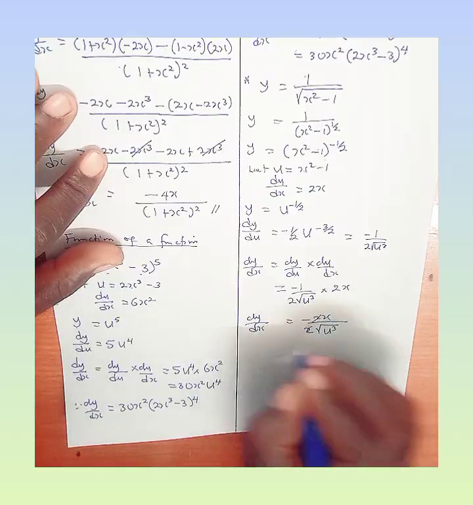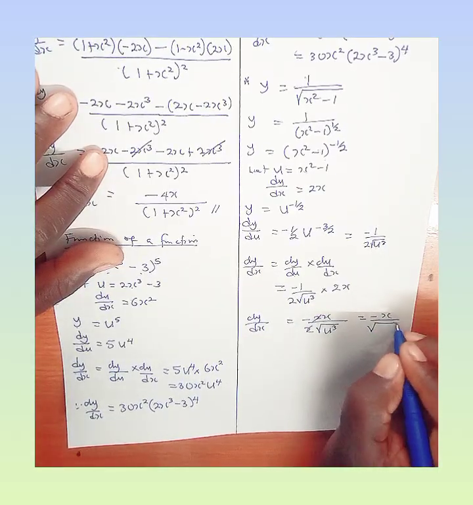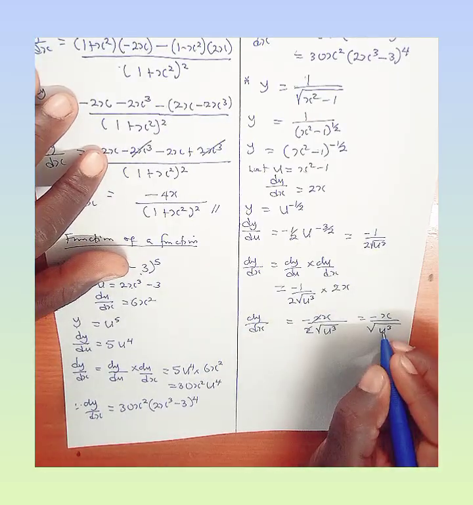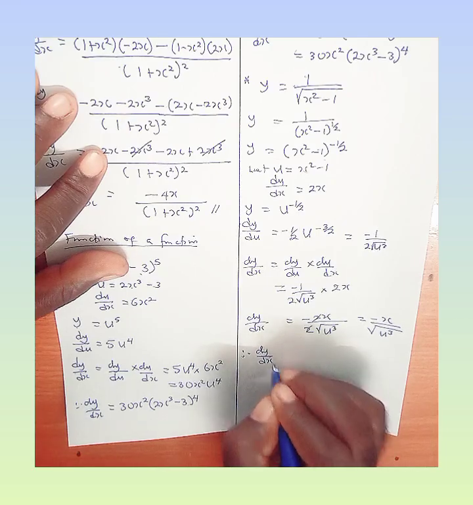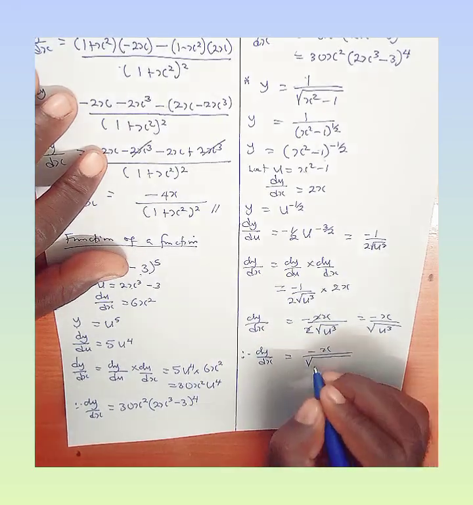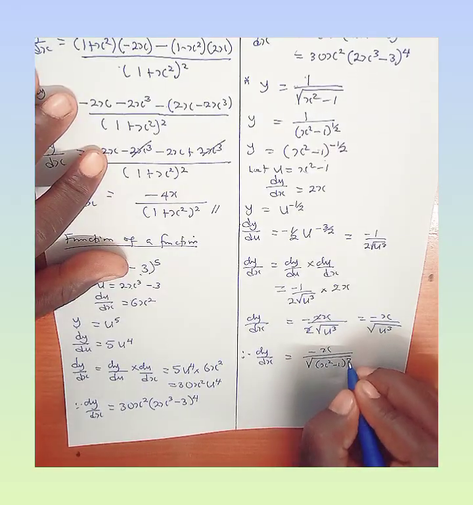The 2s cancel, so we have minus x over the square root of u cubed. Then you replace the value of u. Therefore, dy/dx is equal to minus x over the square root of (x^2 - 1) raised to power 3.